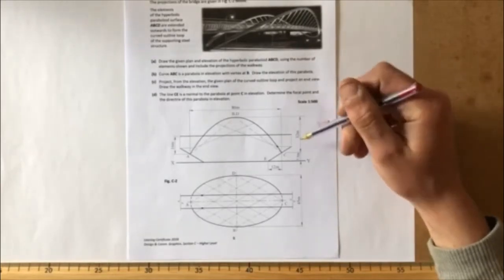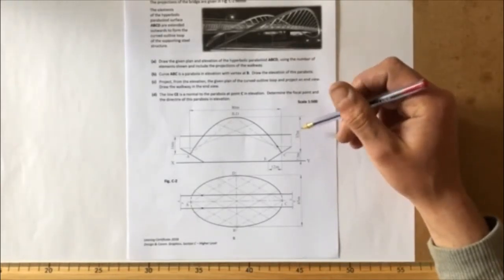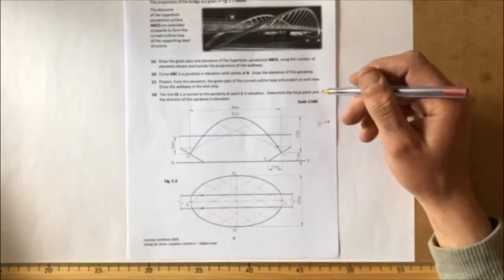Divide that by 500, so that's 64 millimeters. Okay, so it's 64 mil.